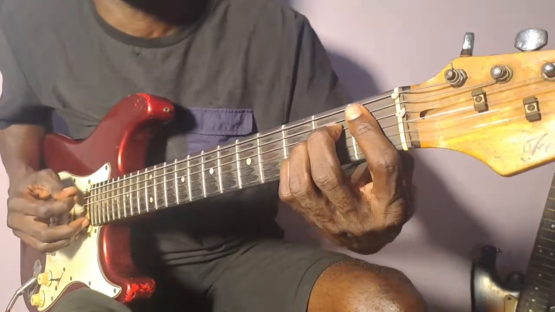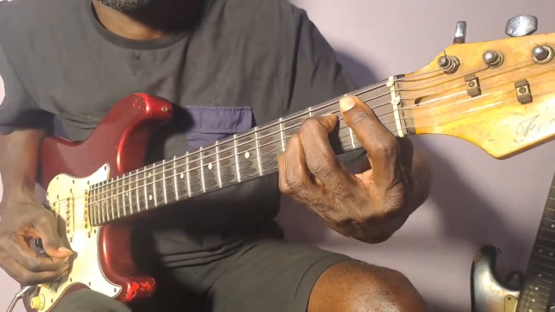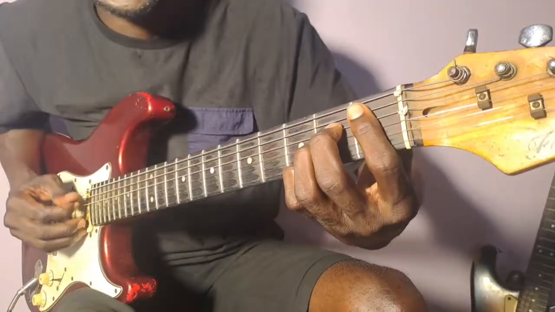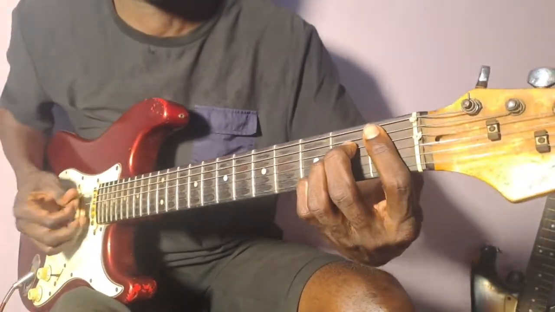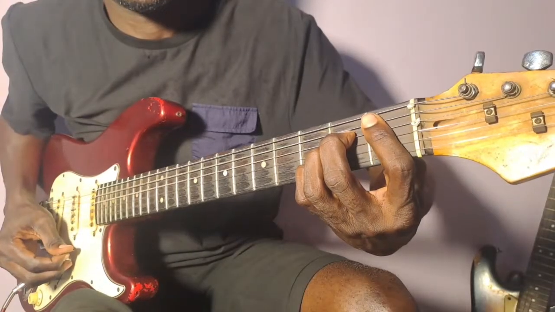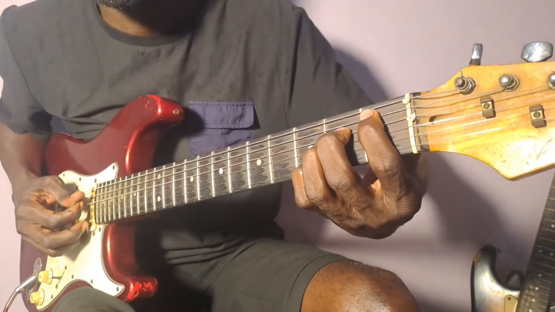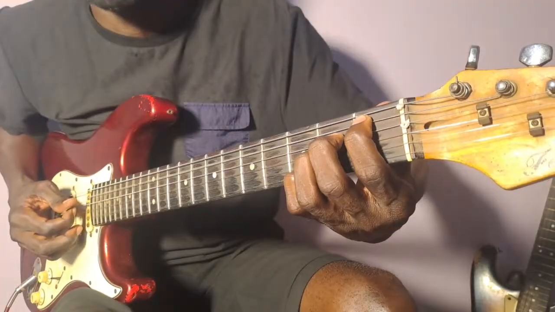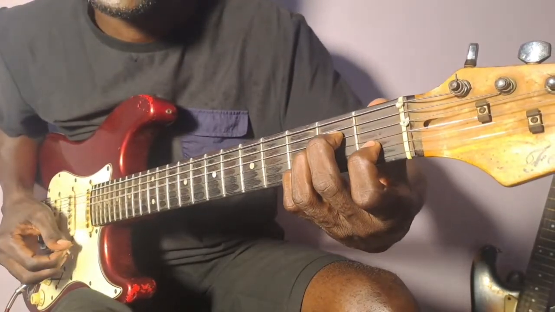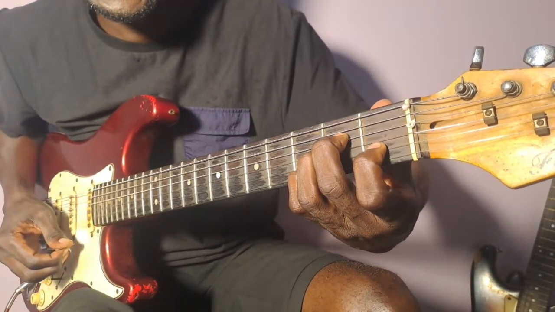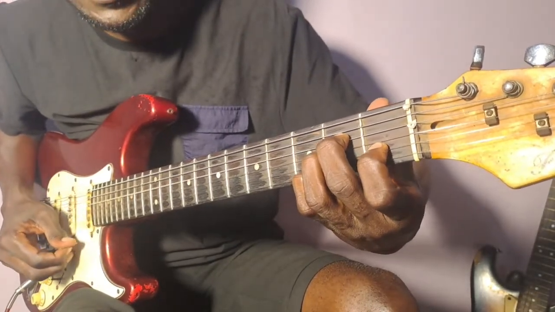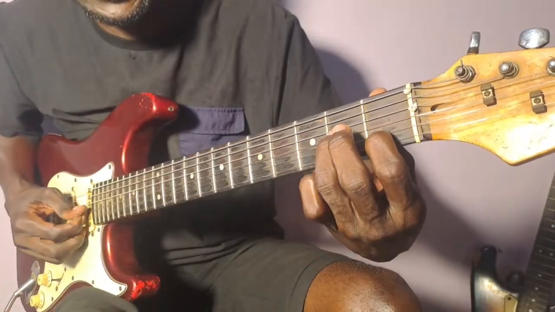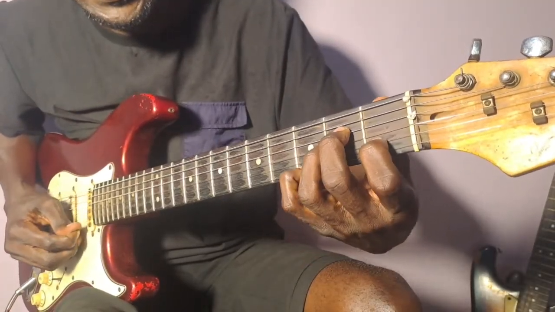So this is C13. If you remove or omit the B flat, it has become C6. That is C, A, E, G.